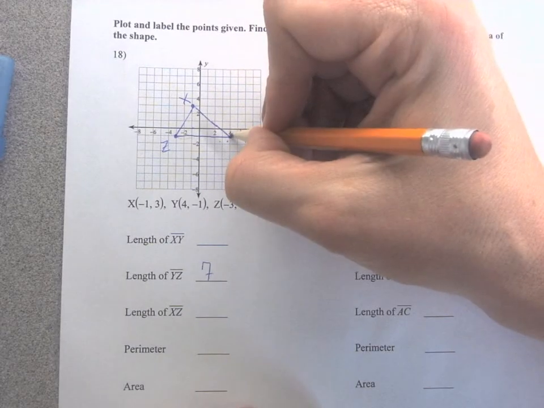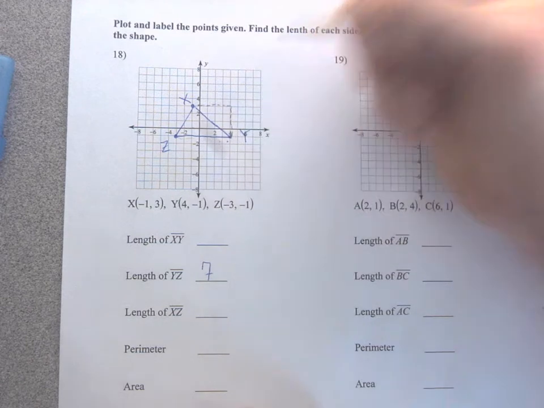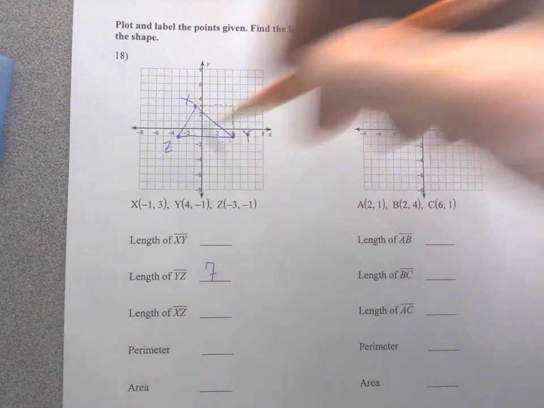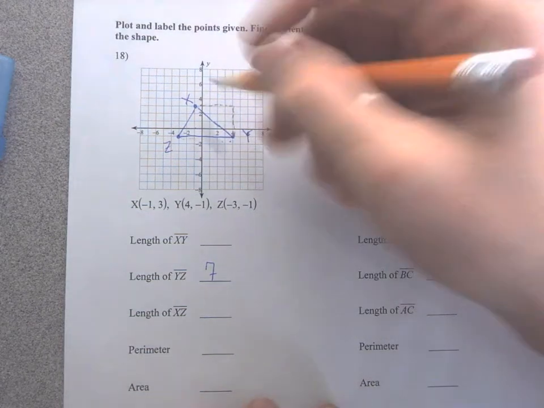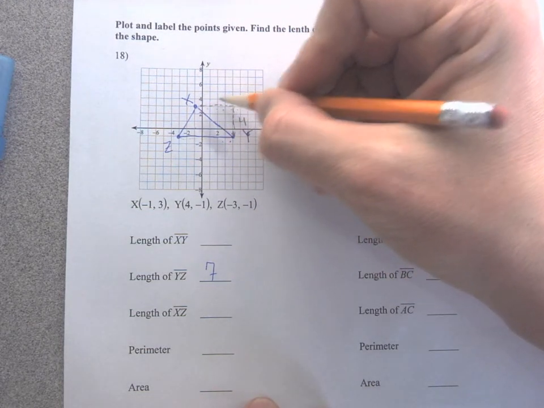So what I'm going to do here is I'm again going to add some helper lines. These are not part of my shape, but they're going to help me find the length of this hypotenuse here. So this is 1, 2, 3, 4 long, and this is 1, 2, 3, 4, 5 long.